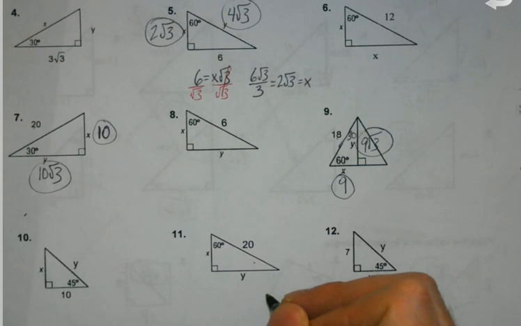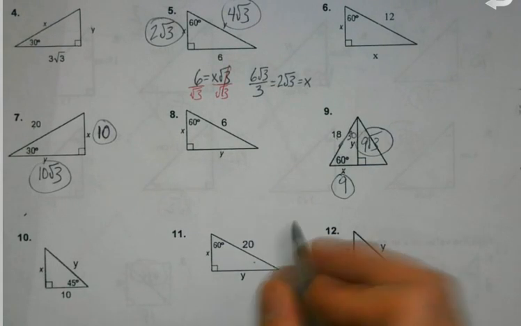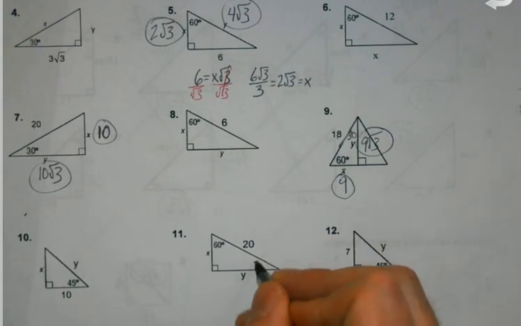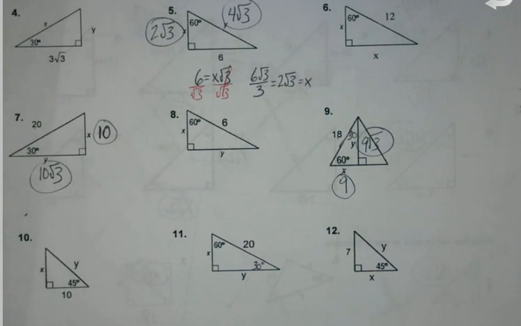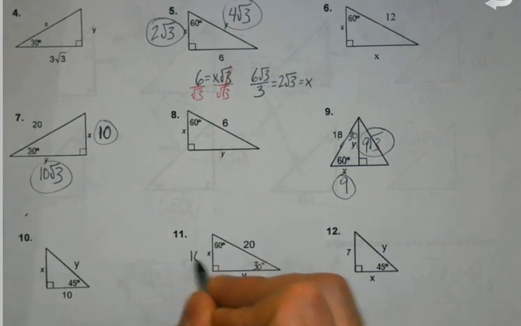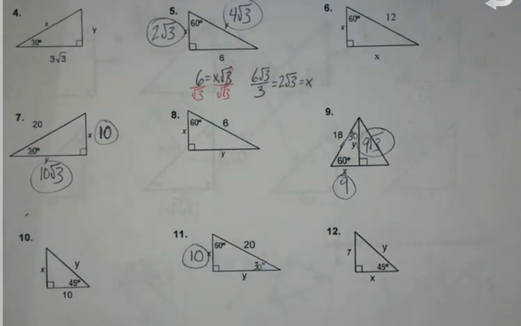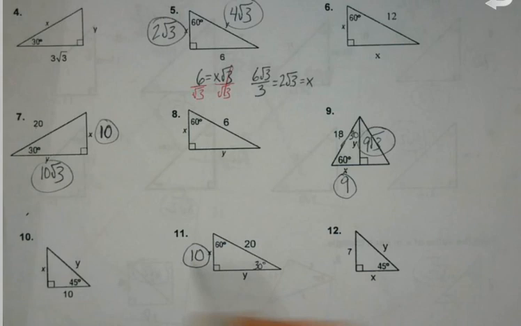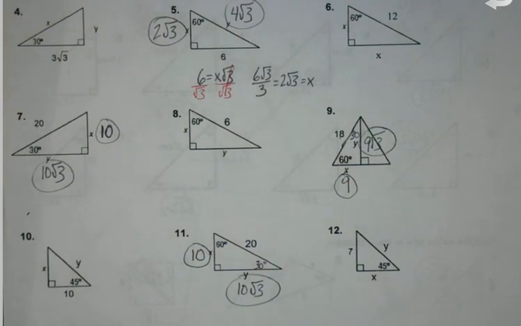So actually, 11's going to be eerily similar to the last couple we've done, because I've got the hypotenuse again. So again, just keep your sides straight. The one that's opposite 30, which is my x in this case, cut her in half. And once you've got that, you've got the other piece. Okay?